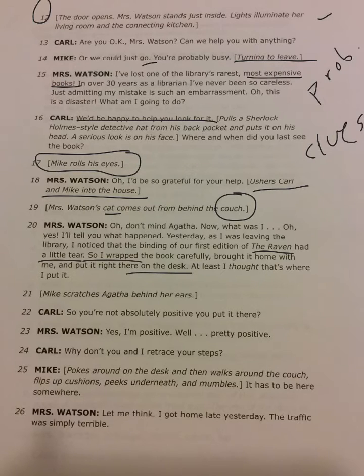Mike scratches Agatha behind her ears. Oh, he likes cats. I can write it down if I need to. He's being friendly. Carl, so you're not absolutely positive you put it there. This means 100% sure, right? Mrs. Watson, yes, I'm positive. Well, pretty positive. She's not 100% sure.